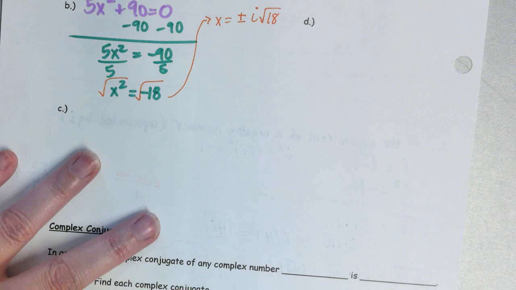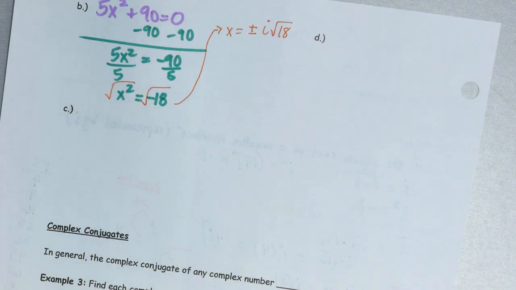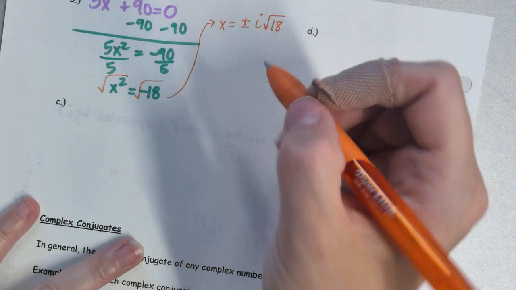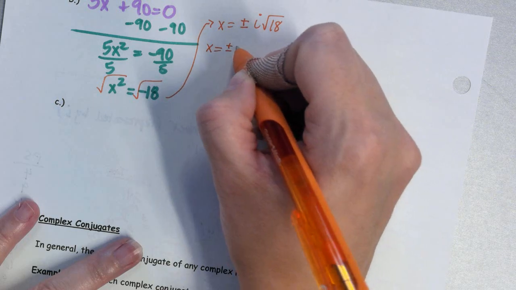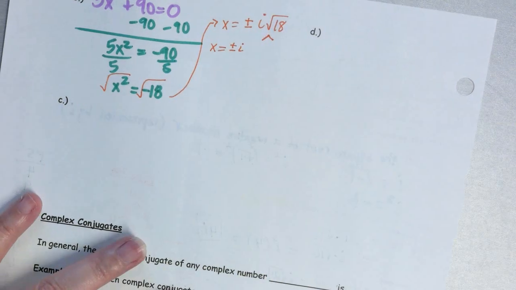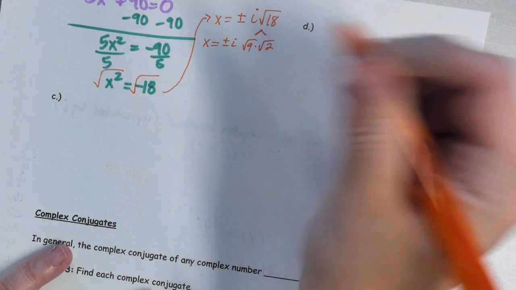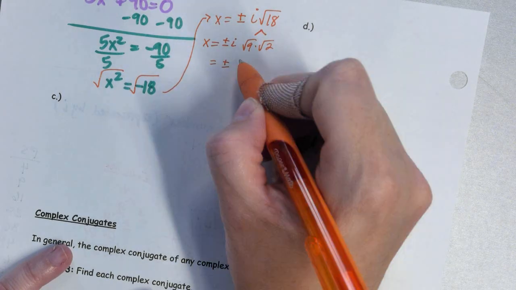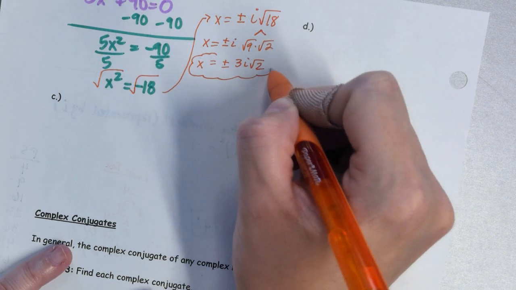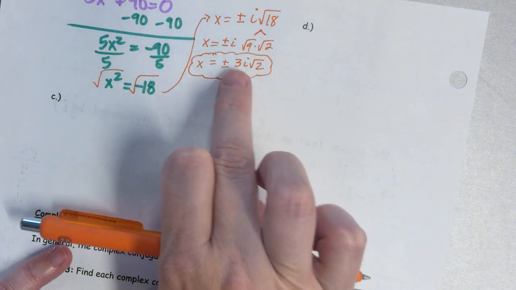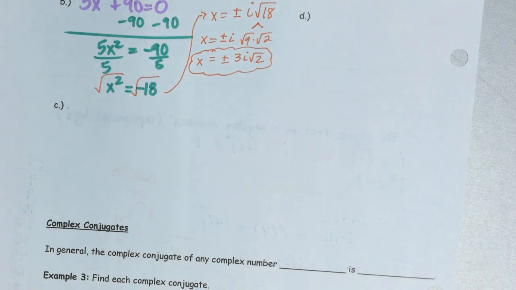So you can replace the negative with i, and then we have to find the biggest perfect square that goes into 18. Gwen, did you find the biggest perfect square for that? Yeah, so square root of 9 times square root of 2, which would be 3i root 2. Okay, so again, once you simplify this to 3, the i is going to go behind it. So you have plus or minus 3i root 2.